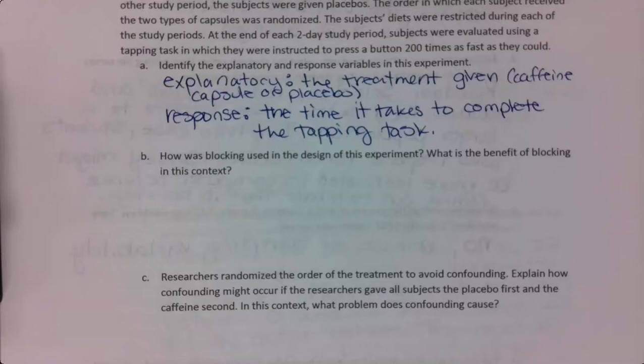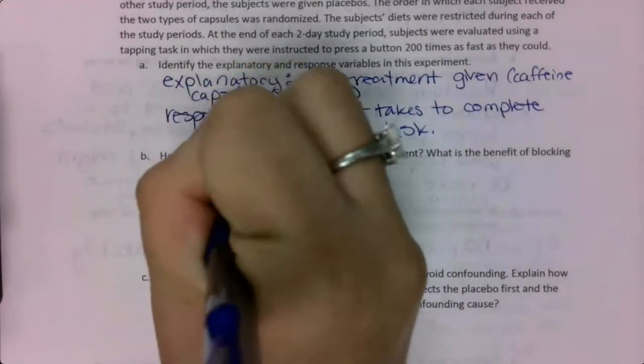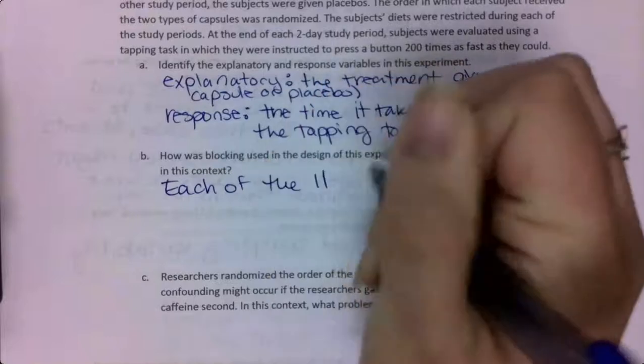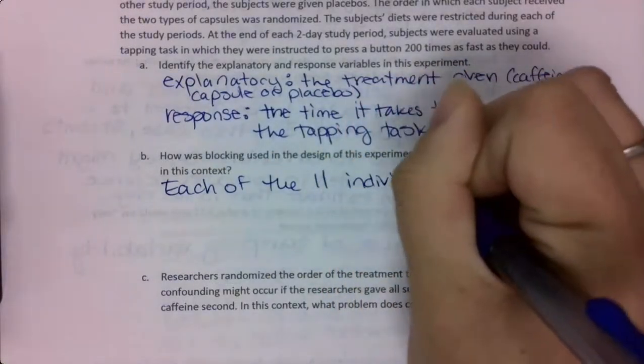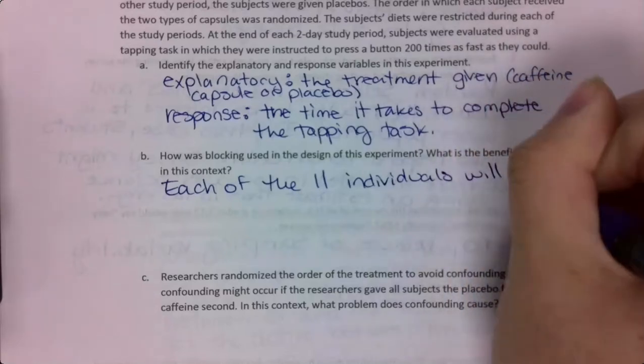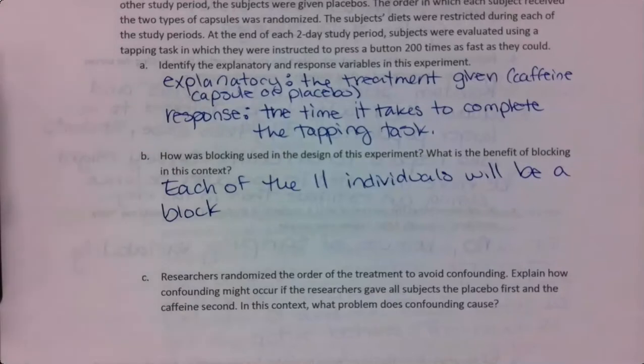So, it's splitting the volunteers up, or that's not splitting them up, but they will be broken into 2 blocks because they have 2 different weeks they're doing this study for. So they're testing 2 different things on each individual.